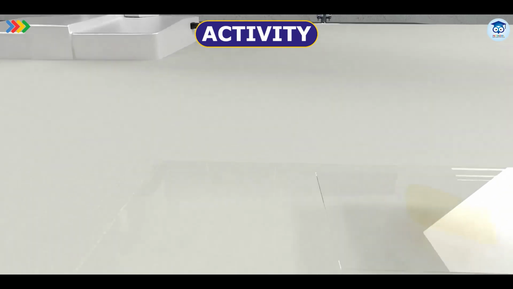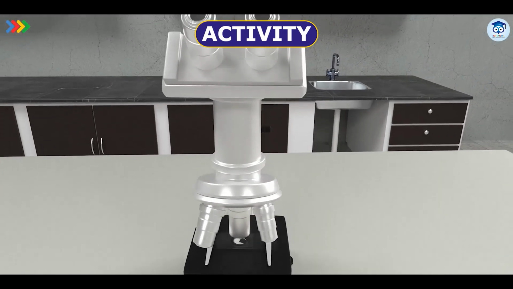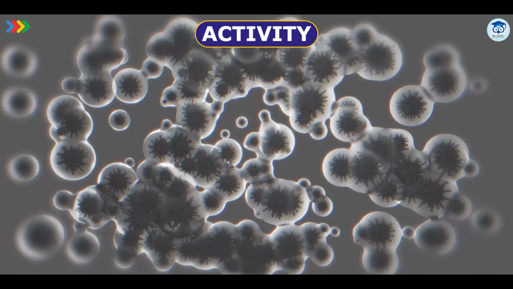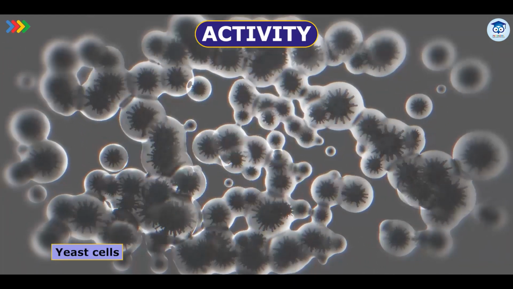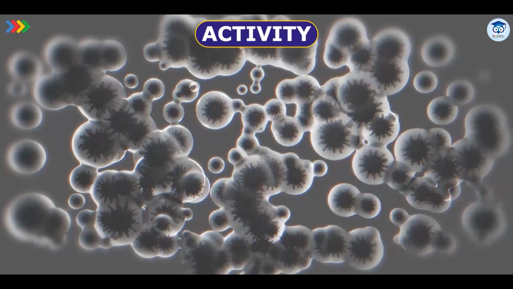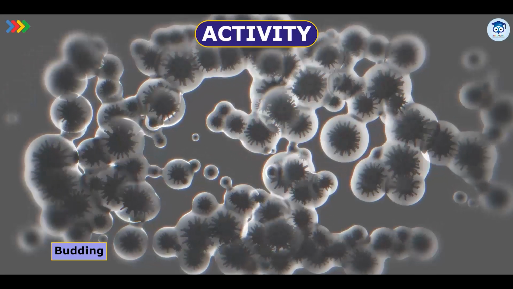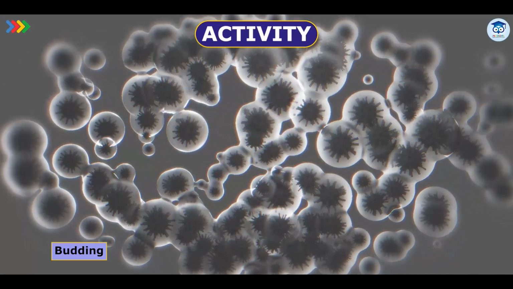Now, here's the exciting part. When you observe it under a microscope, you'll spot something amazing. Tiny yeast cells forming small buds right off their surface. This is budding, a common method of asexual reproduction in yeast.